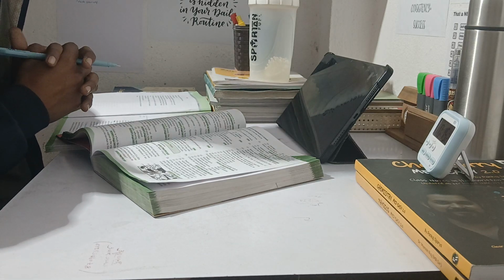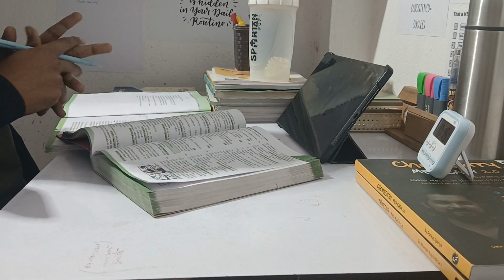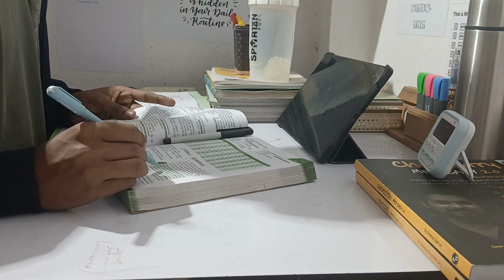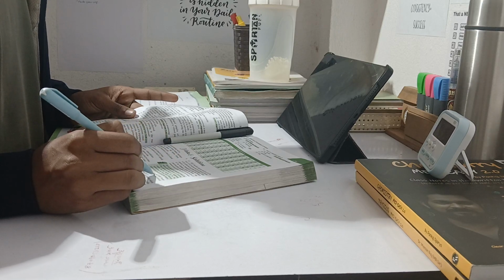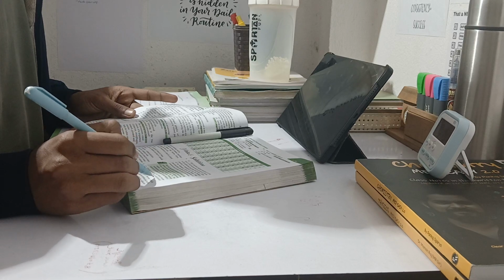Brush border किसमें है? PCT, proximal convoluted tubule में पाया जाता है। Cuboidal epithelium with brush border of microvilli is found in proximal convoluted tubule.